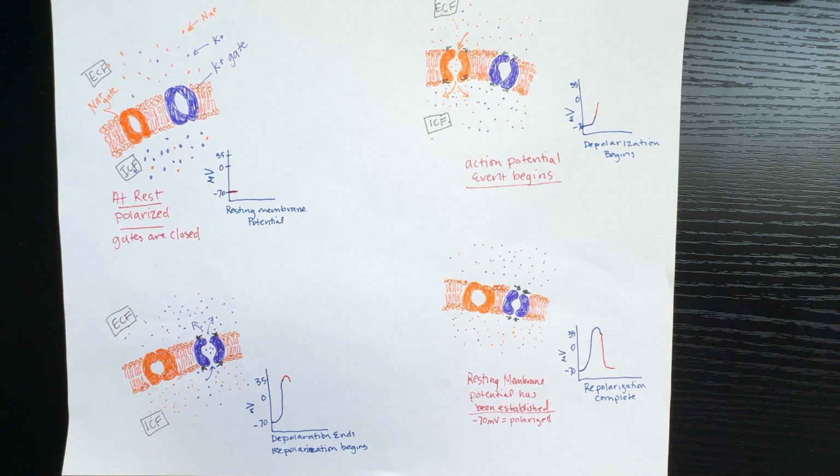Some differences to note between action potentials and local potentials are that action potentials will occur at full strength or not at all. Action potentials maintain full strength regardless of distance. And action potentials cannot be stopped or reversed. I hope this helps in learning this complicated process.